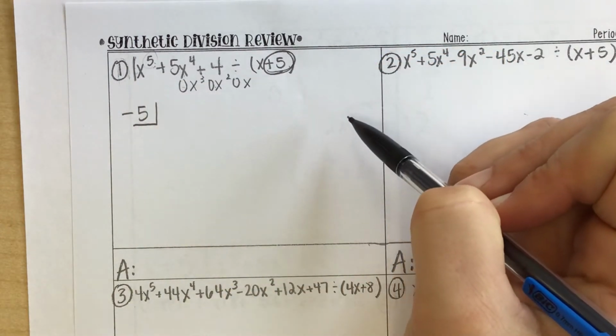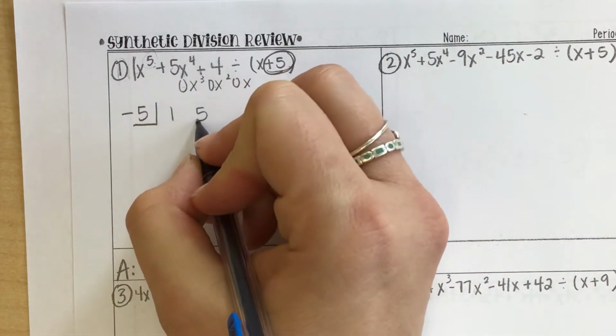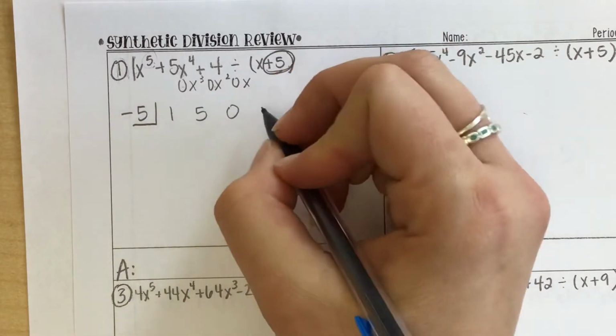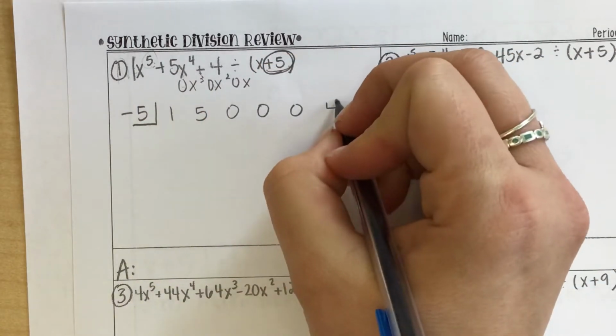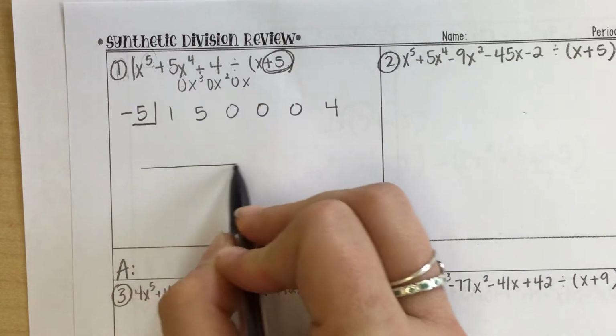I do not want any variables. I just want the numbers. So I have 1, 5. So that's x to the 5th, x to the 4th. My x to the 3rd is 0, x squared is 0, and x is 0. And then my last one is 4. All right, we leave a little space.